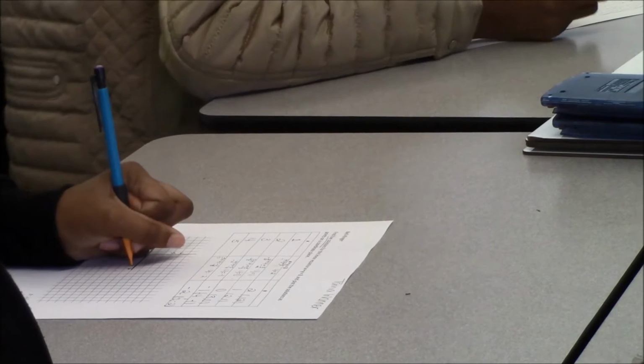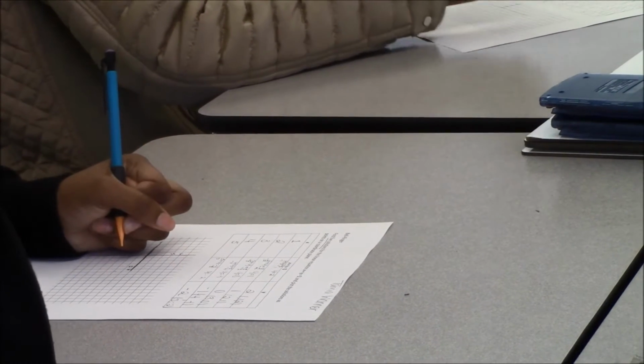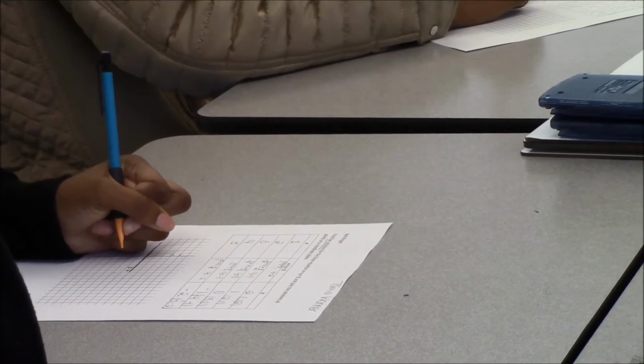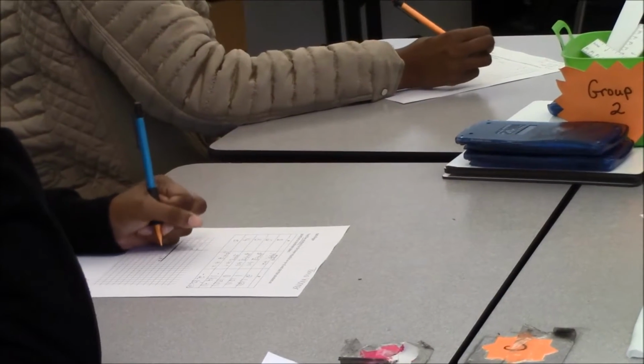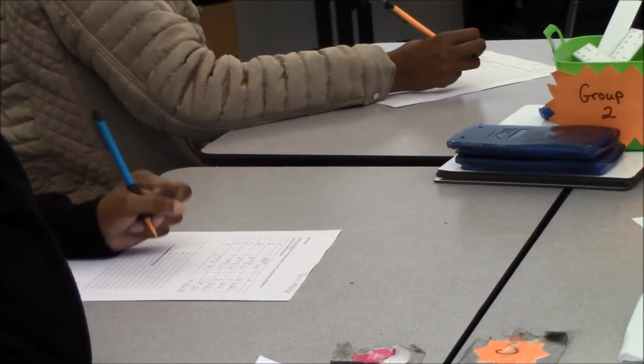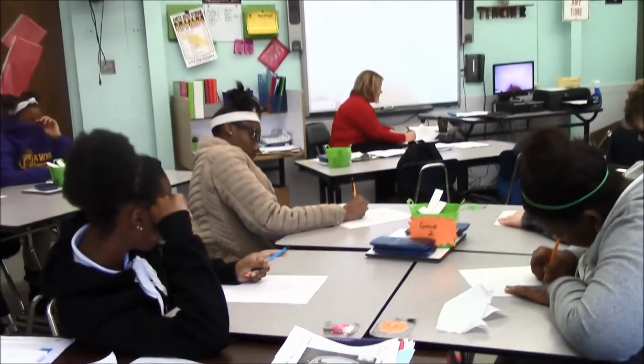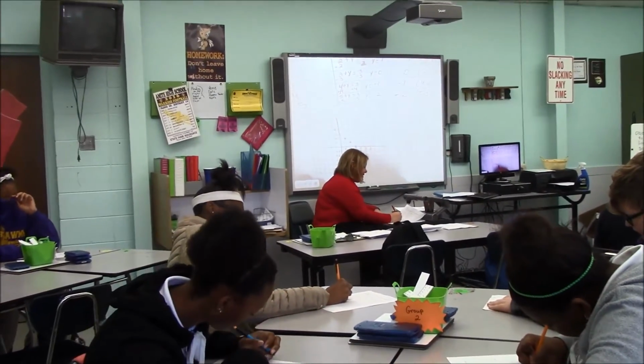Okay? Then my next set of coordinates is 3 and 0. 3, I'm not going to go up or down because my y coordinate is 0. And then I have 4 and negative 1. I have 4. I'm going to go down negative 1. And then I have 5 and negative 2.